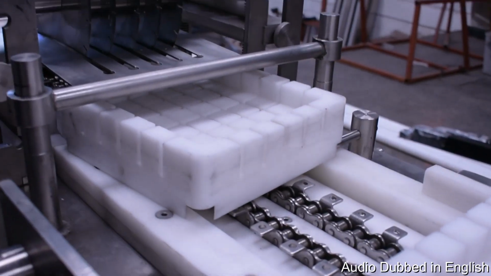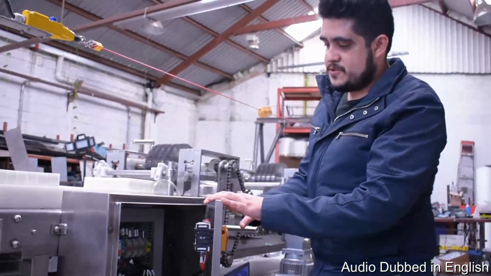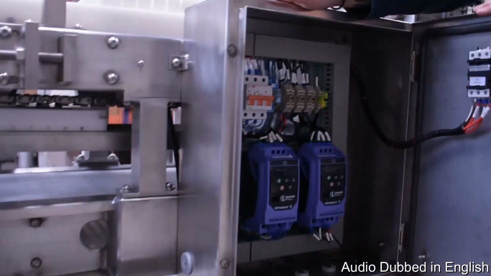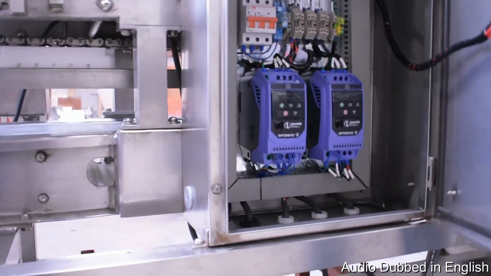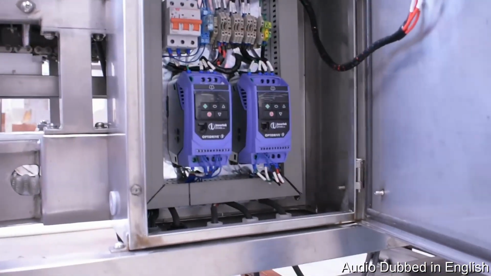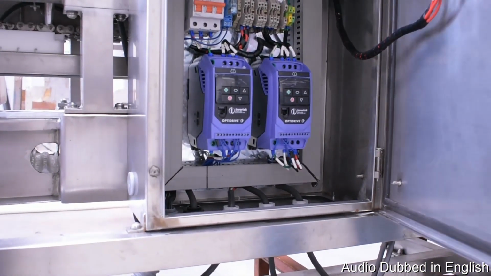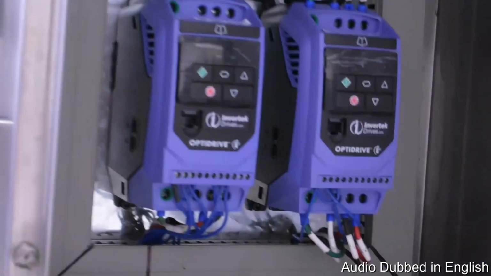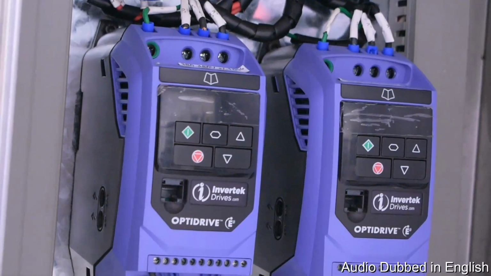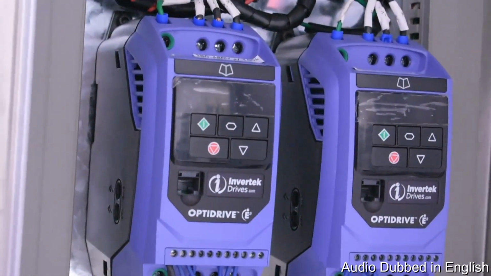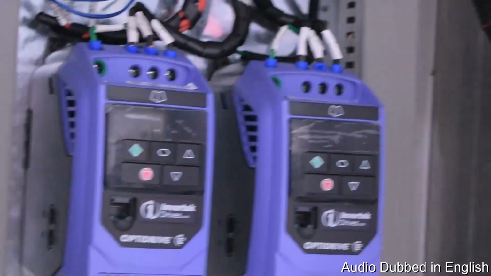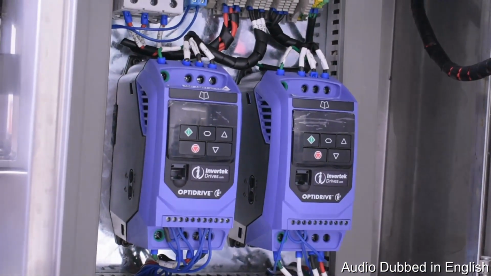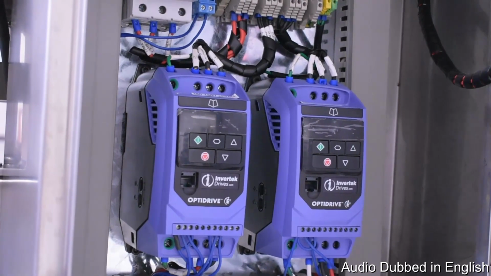So we're going to move on to our next scene. All right, guys, what do we have here? We have our cabinet in stainless steel because this is a food-grade company, consumer product goods. So we have our very famous drives here. Now, I had previously told you guys that a drive can control two different motors. However, I would not recommend this. I would rather this be independent.